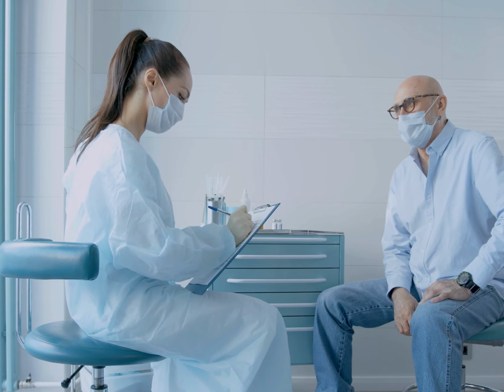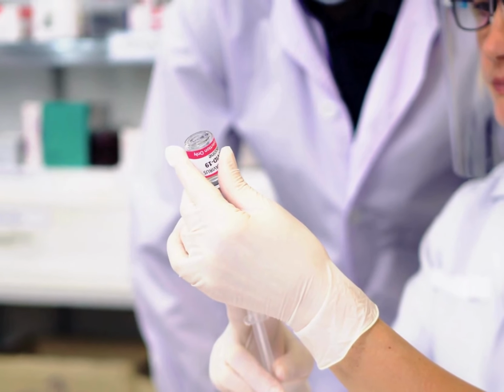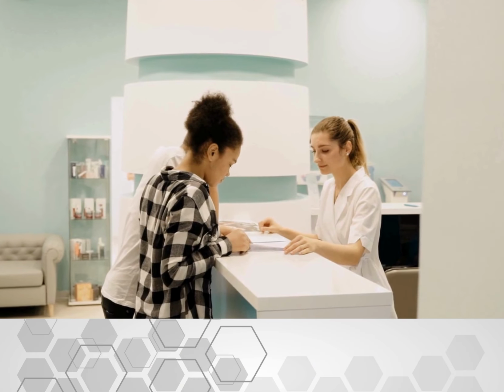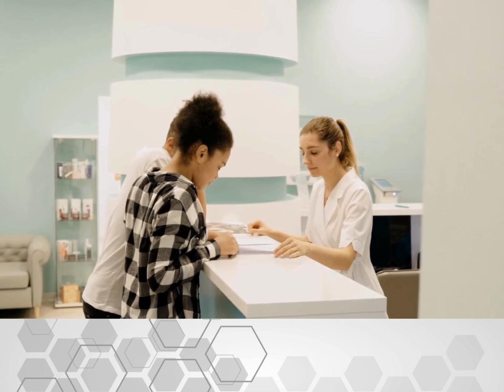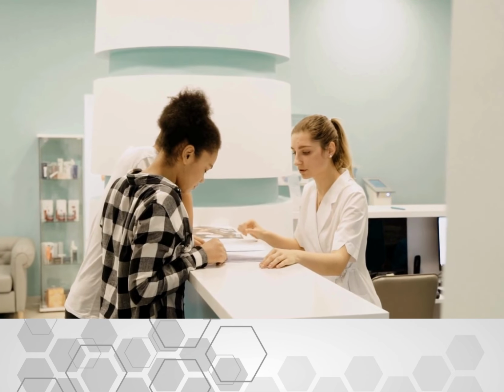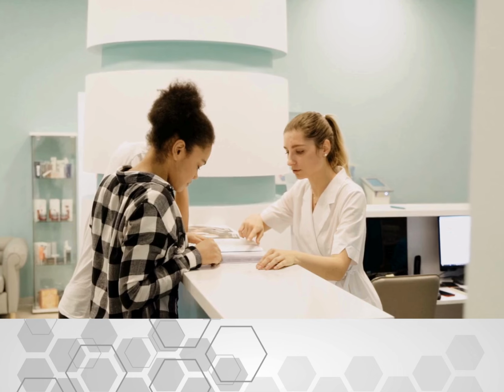At the end of the day, protocols aren't just technical documents. They are ethical tools. They are accountability frameworks. And they are what make clinical research trustworthy, both for regulators and, most importantly, for the patients who agree to be part of it.